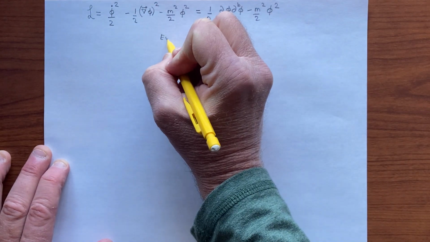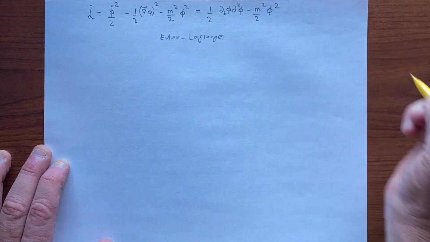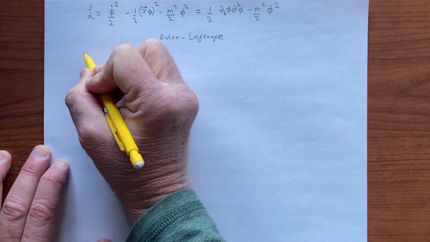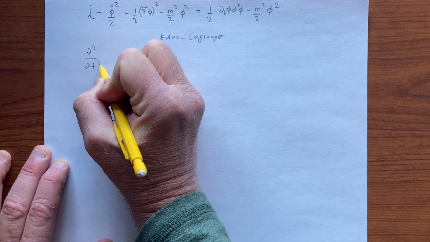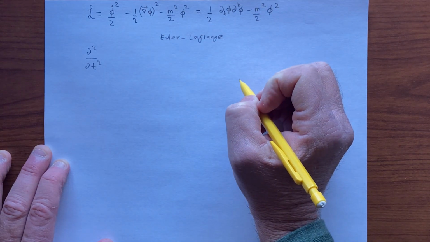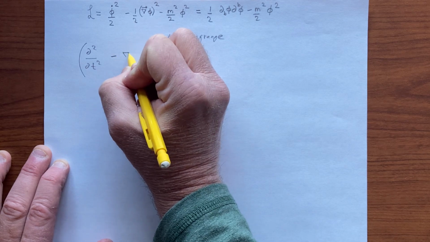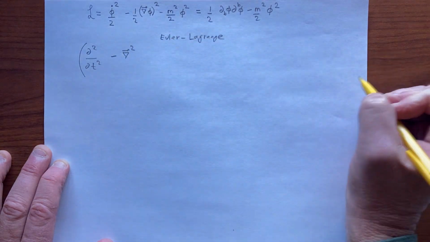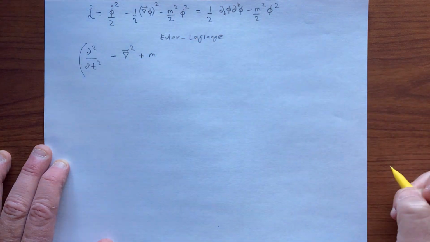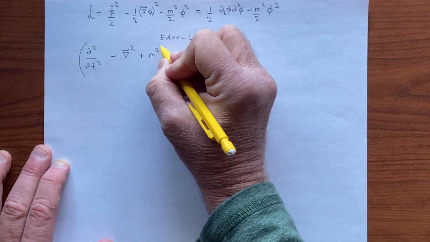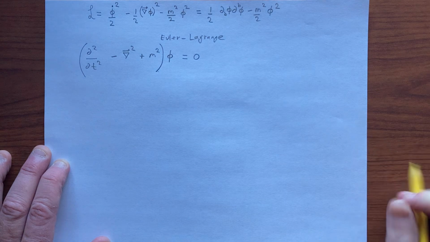Of course, when we look for the equations of motion, we end up with, let's write this as an operator on phi. So the two derivatives in time, we get a minus del squared, and we have a plus m squared phi, and that ends up being equal to 0.